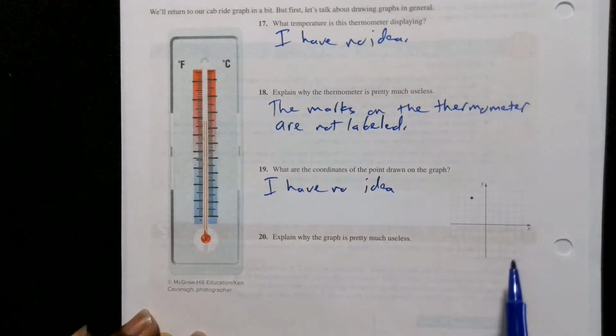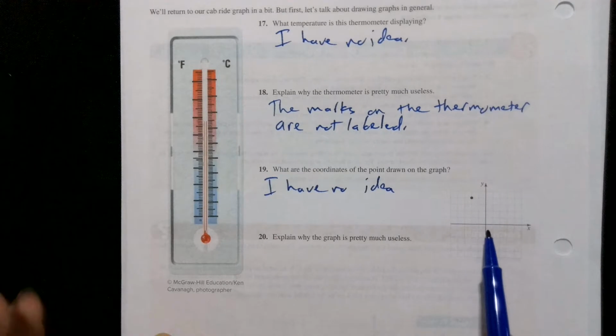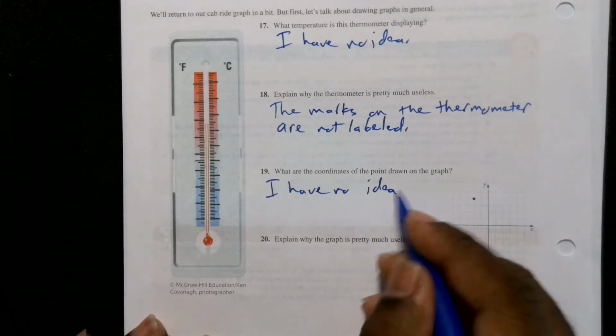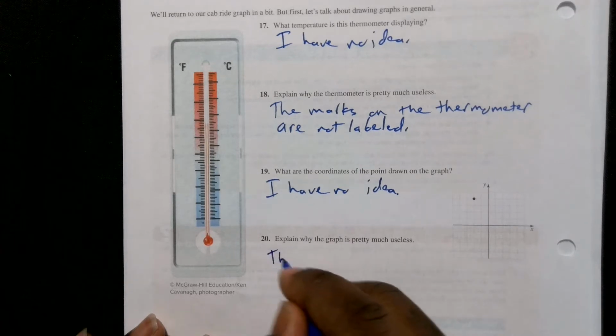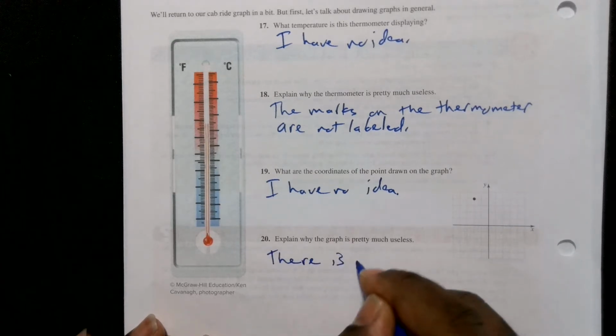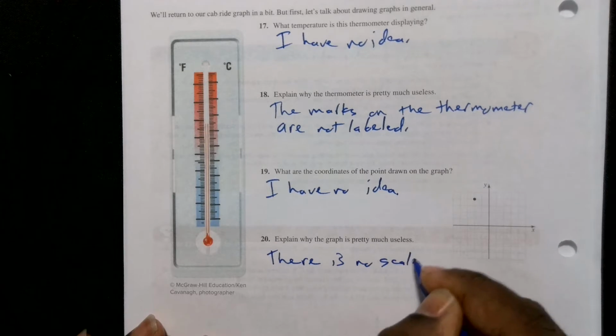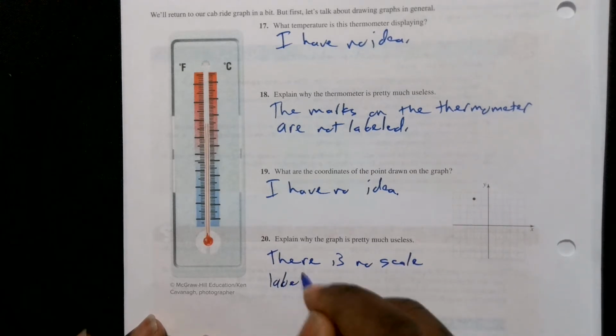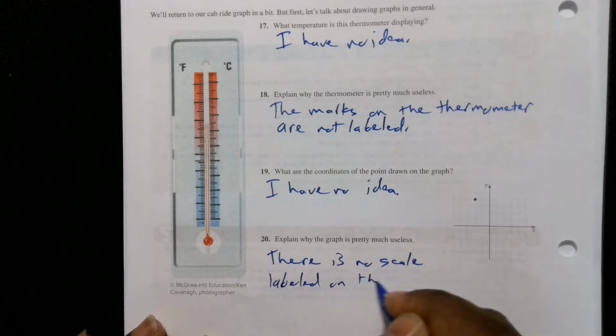The only thing that we know without a shadow of a doubt is basically the origin. That's it, but there are no other labels on this graph. So, explain why the graph is pretty much useless. There is no scale labeled on the axis.